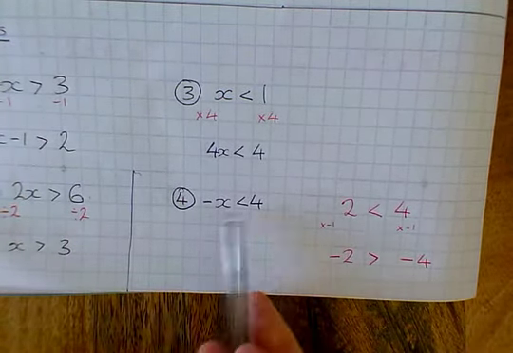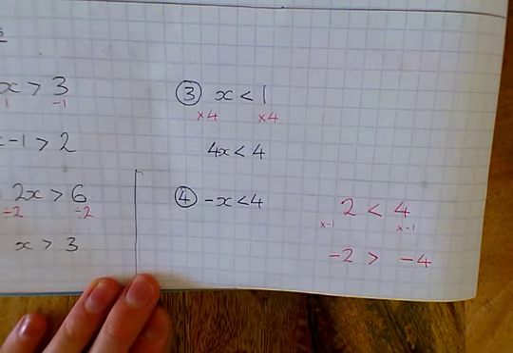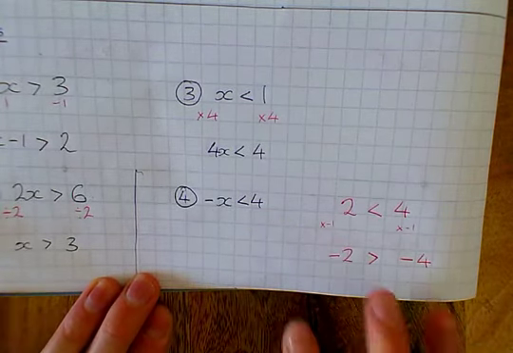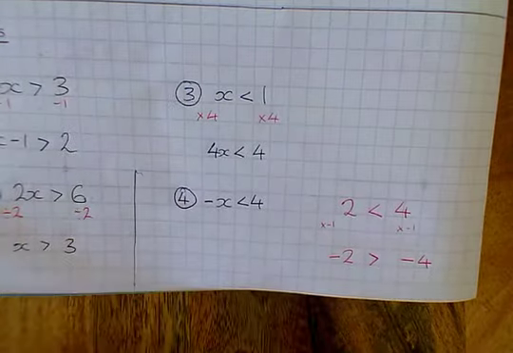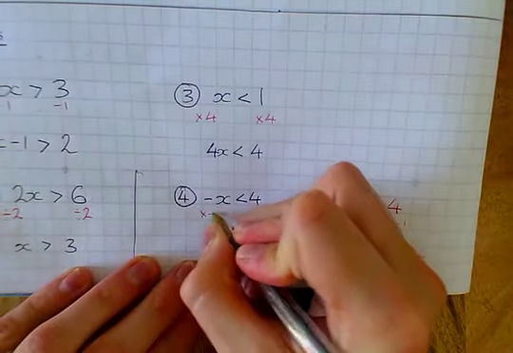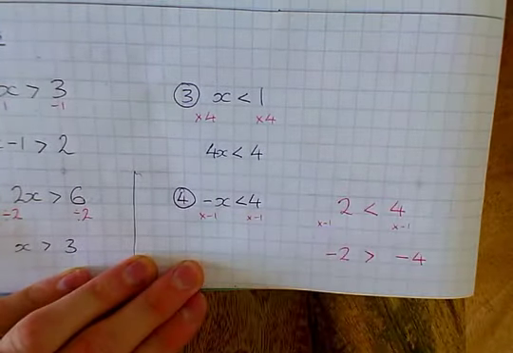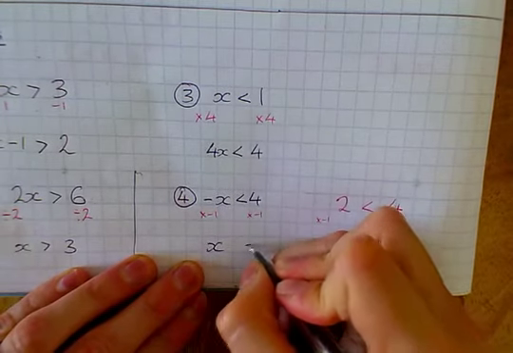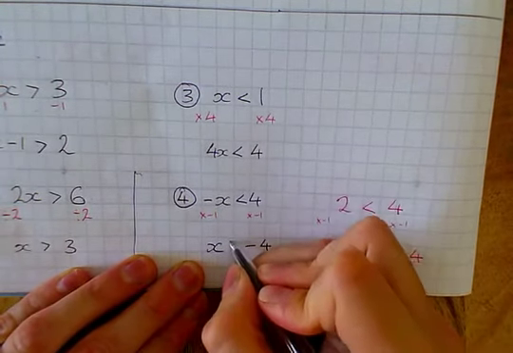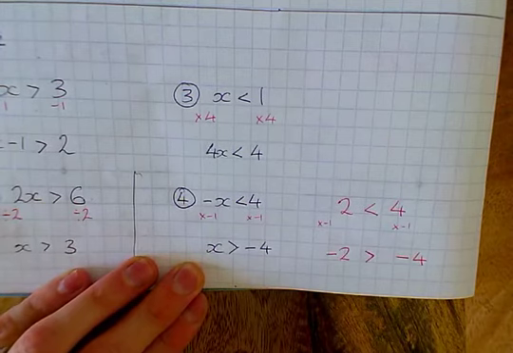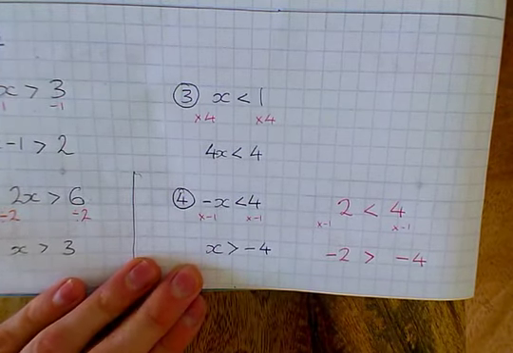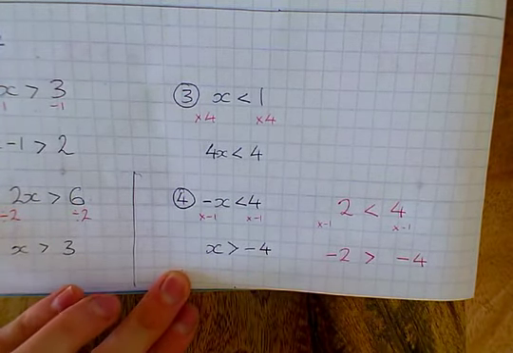And the same is true whenever you want to multiply or divide an inequality by a negative number. So here, if I multiply both sides by minus 1, I will get x and minus 4, and the inequality sign will flip. So x is greater than negative 4. And there is a note about this on the slides.